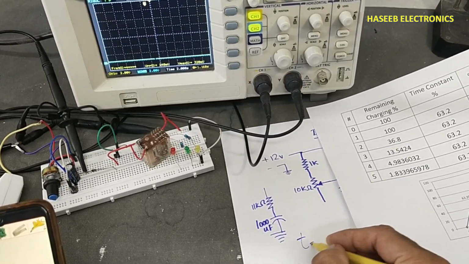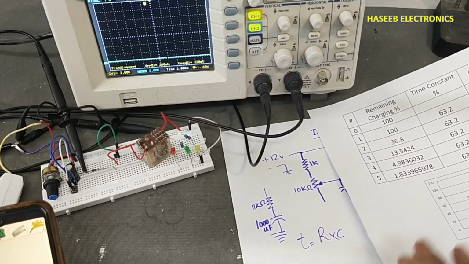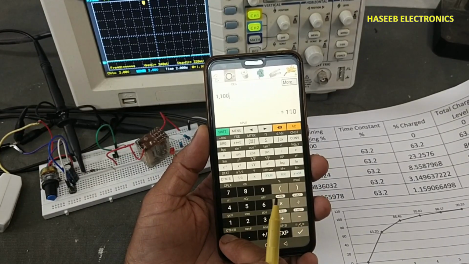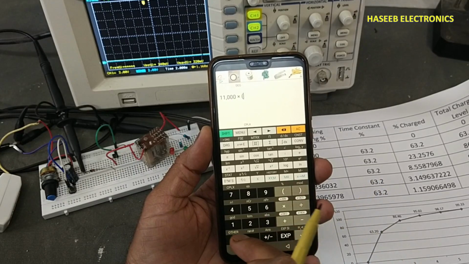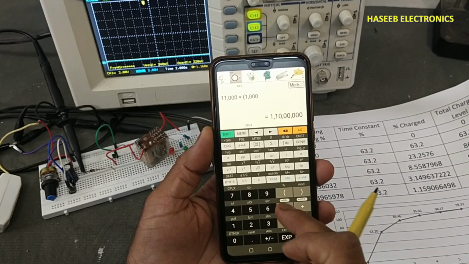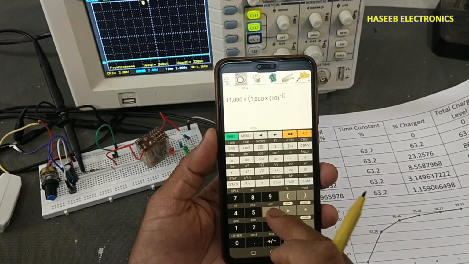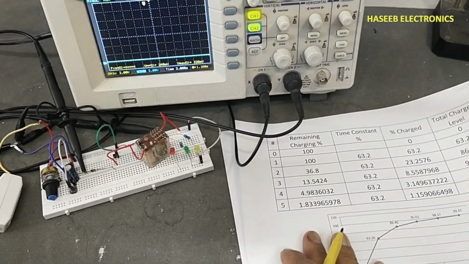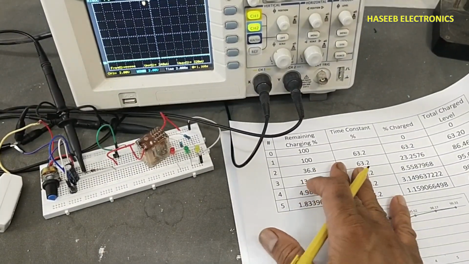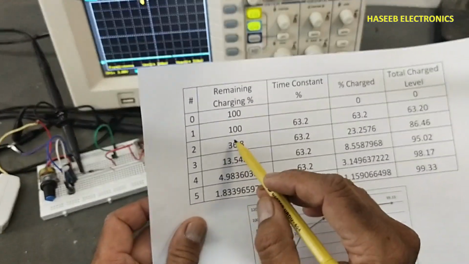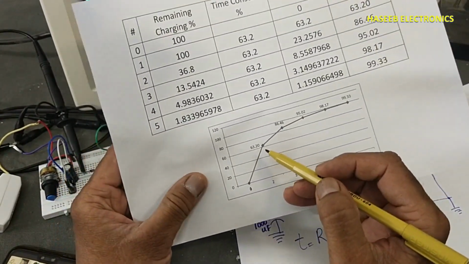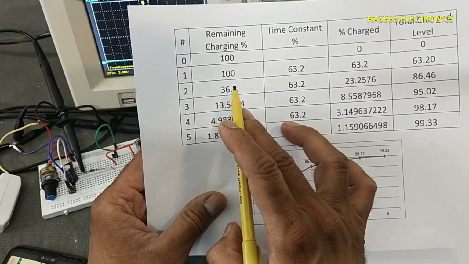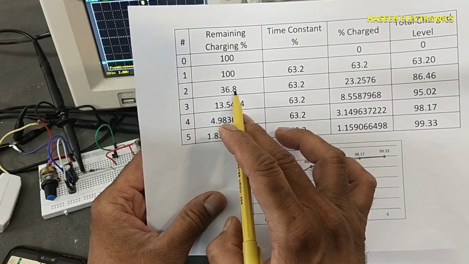T is equal to R into C. In our case, we are using 11 kilo ohm resistance multiplied by 1000 microfarad, 10 raised to power minus 6. It is 11 seconds. In 11 seconds, it will complete its charging level up to 63.2%. And the remaining out of 100 is 36.8%.